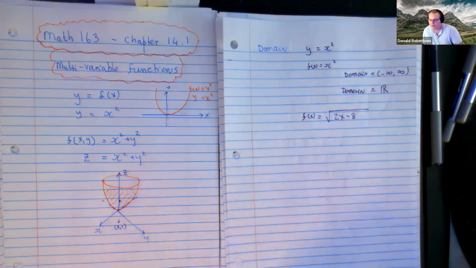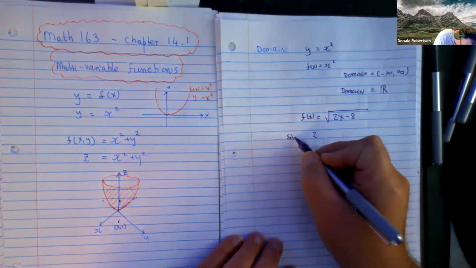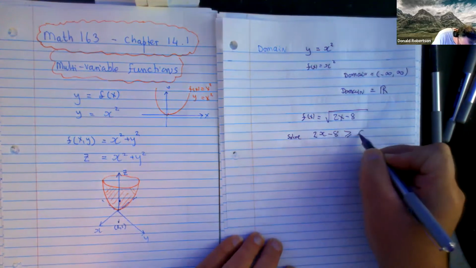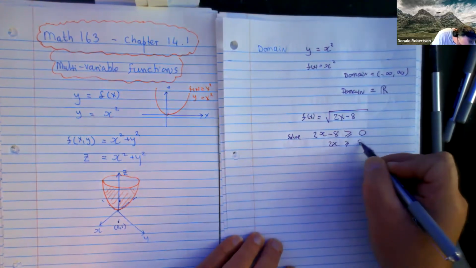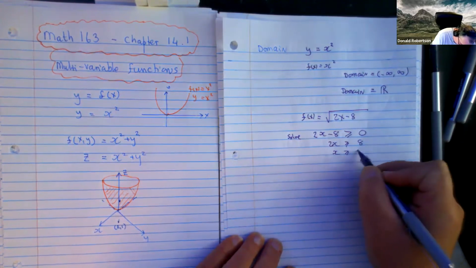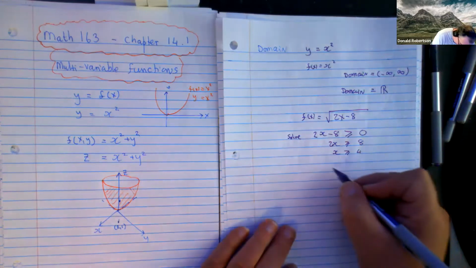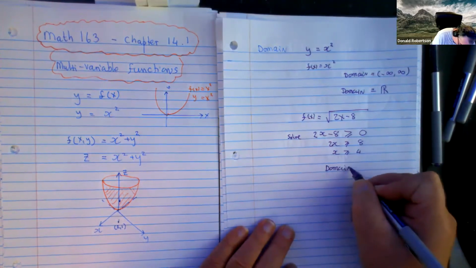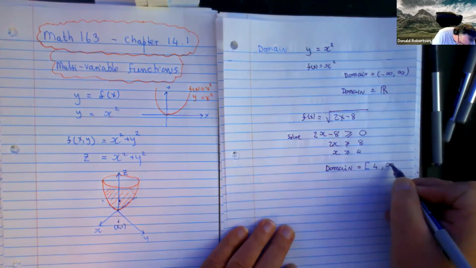We only pretend that real numbers exist for these. So if you want to find its domain, you would need to solve when this is greater than or equal to 0. If you add 8 to both sides and then divide by 2, your domain ends up looking like that. And in interval notation, we would write it typically like that.